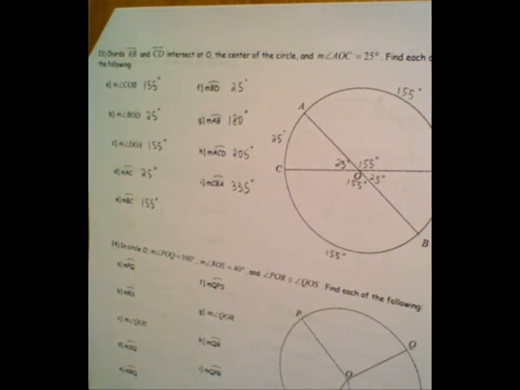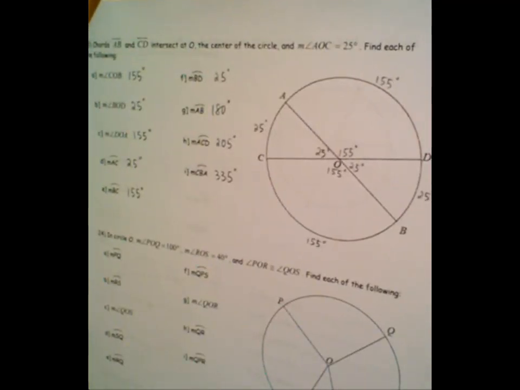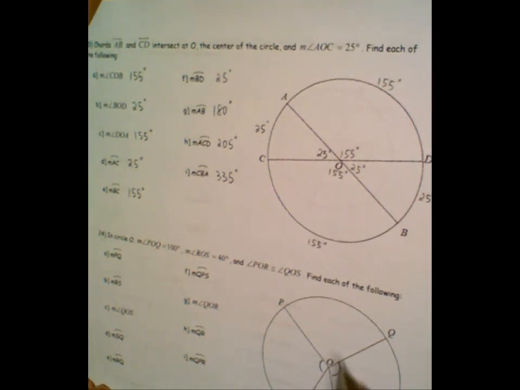Okay, so basically, all you have left is 24, 25, and 26. Don't forget in 24, it says angle POR is congruent to angle QOS. So when you find out how much is left out of 360, all of these have to add up to 360.